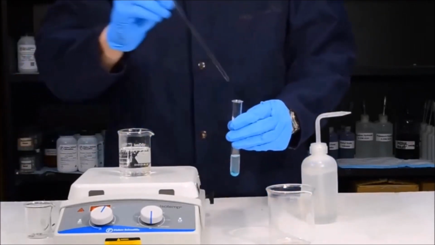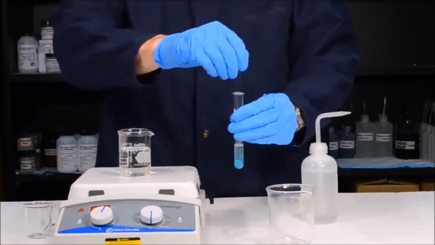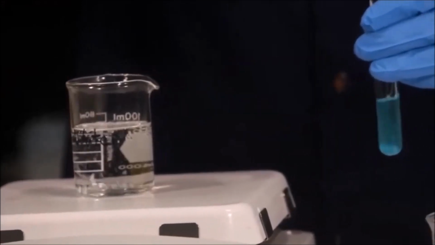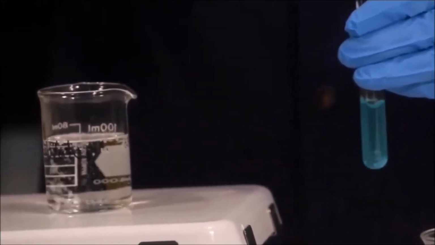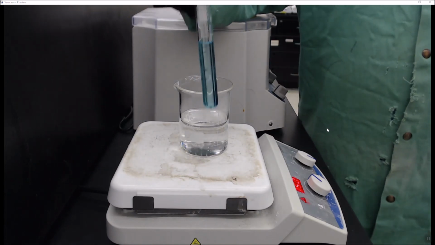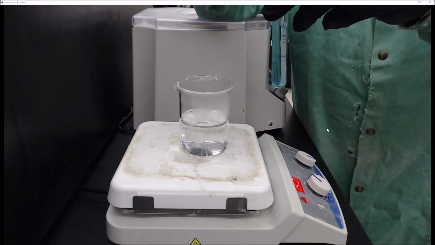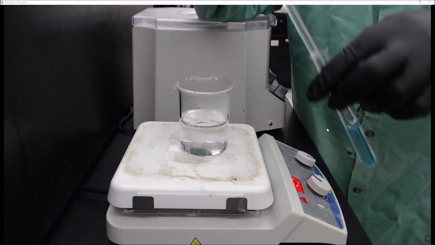You'll notice that the solution instantly turns blue as the copper 2 sulfate is rehydrated. You then want to use a stirring rod to gently swirl the solution until all of the copper 2 sulfate dissolves. So here we have our rehydrated copper sulfate, which to aid the dissolution, I'm gently stirring with a glass stirring rod.